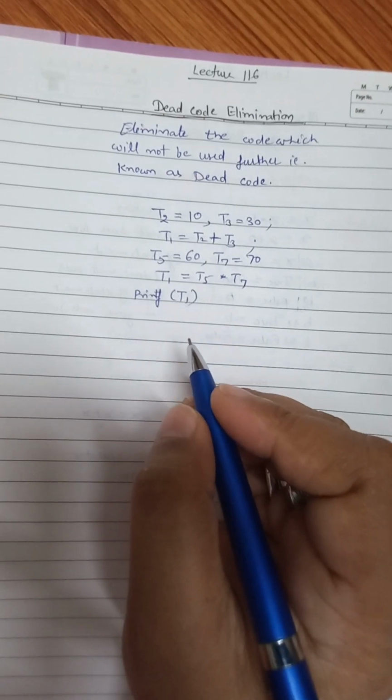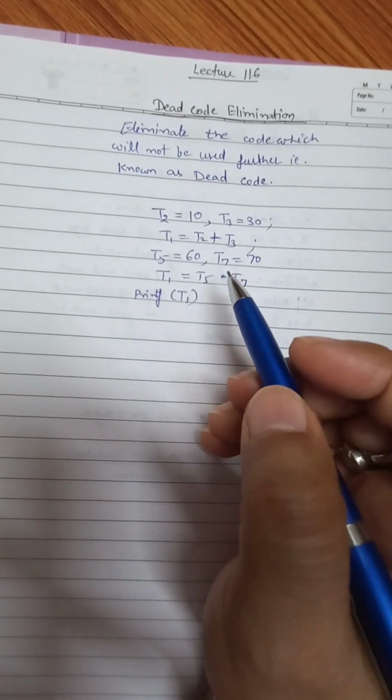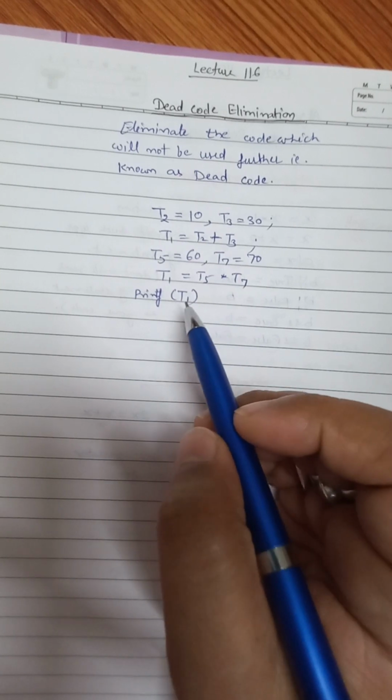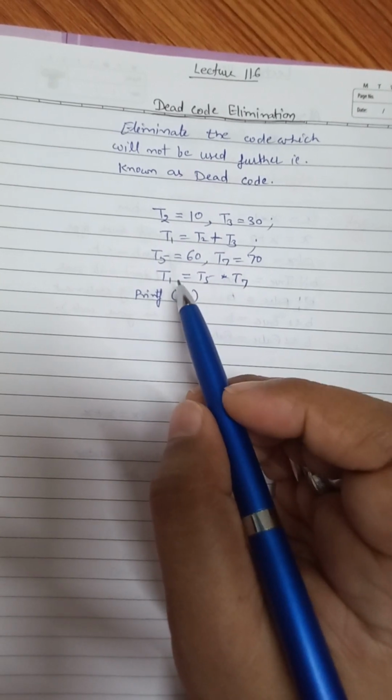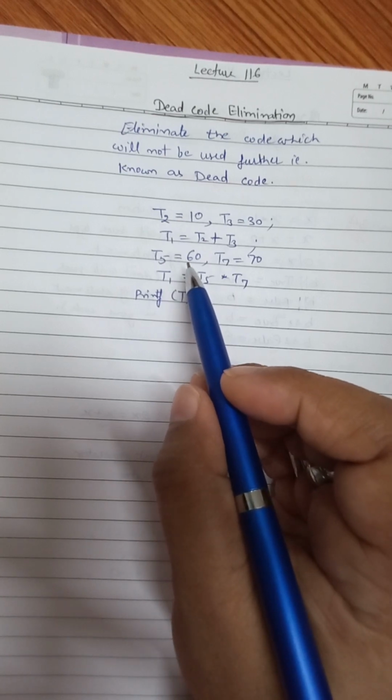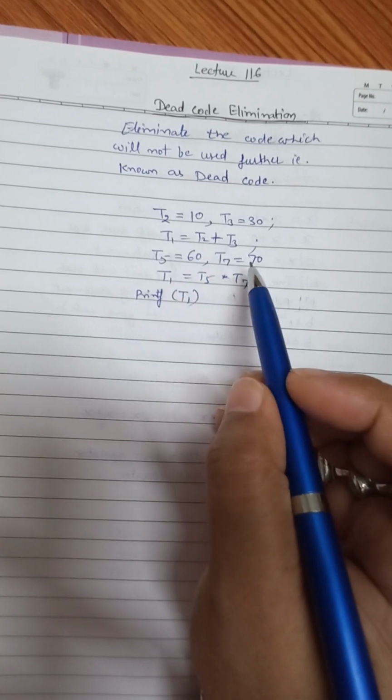And T1 is computed from T5, which is 60, and T7, which is 70.